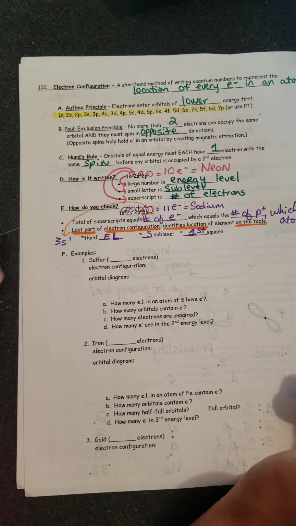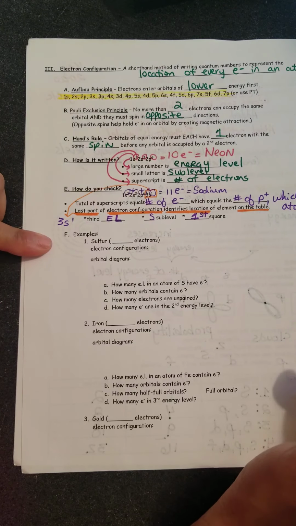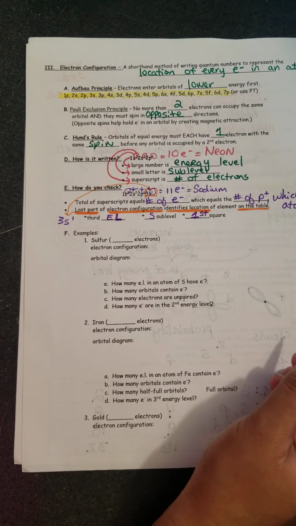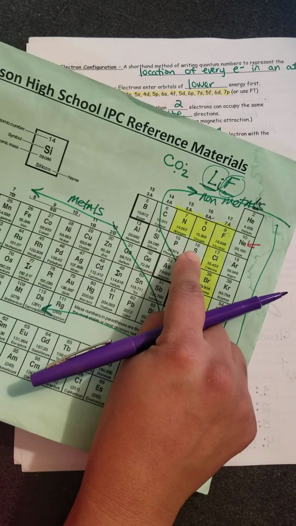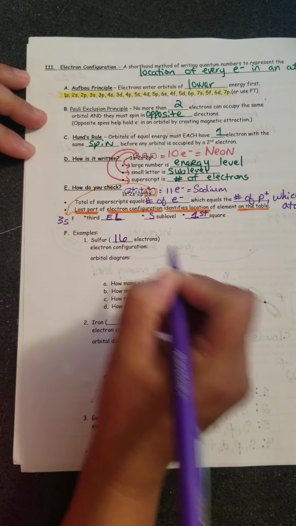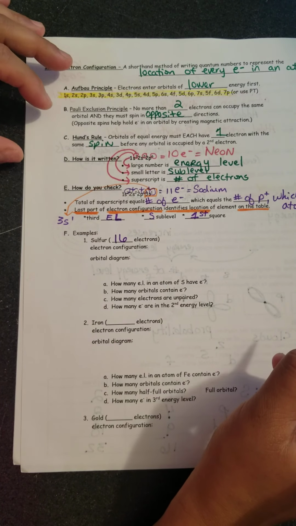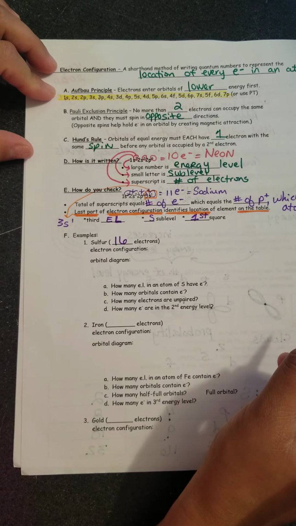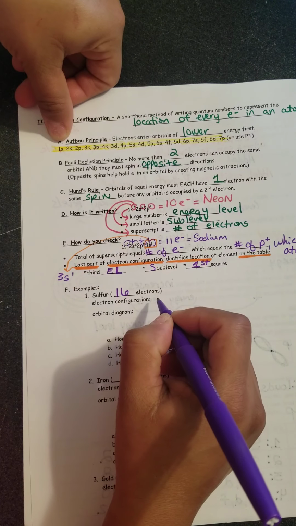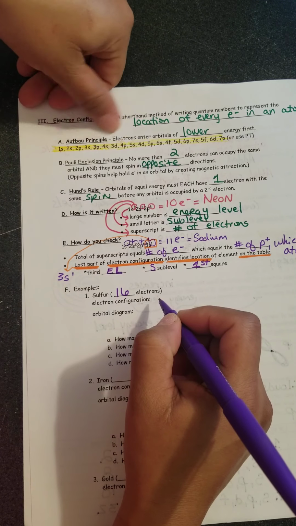Okay, so let's keep going, and we're still practicing electron configuration. So examples, sulfur. Let's find sulfur on the periodic table. It's a non-metal. It's over here. His number is 16. That means he has 16 electrons. Well, what is his configuration going to look like? Here's the order, right? Again, you don't have the shorthand method on how to do it, so you're going to have to use this order.